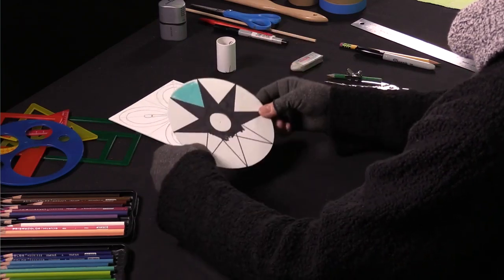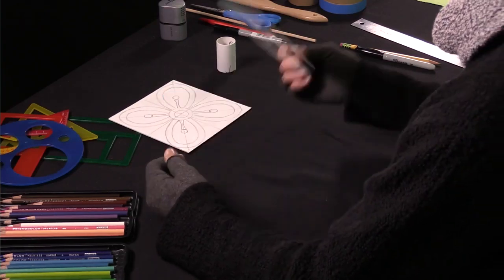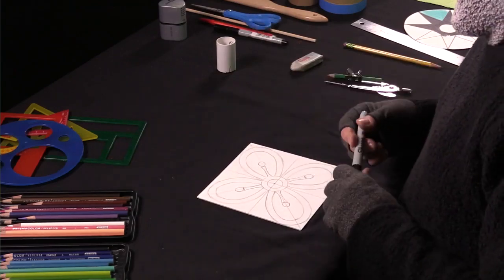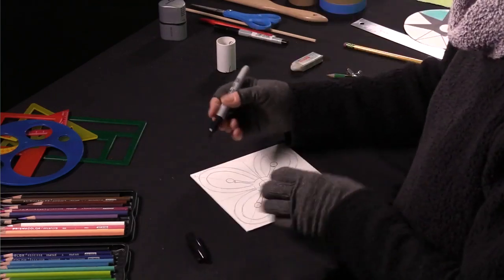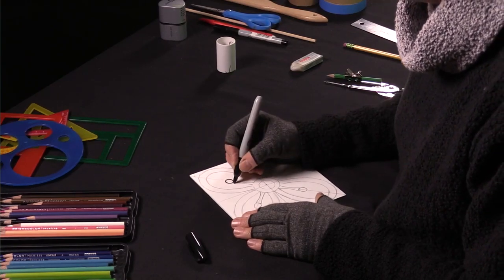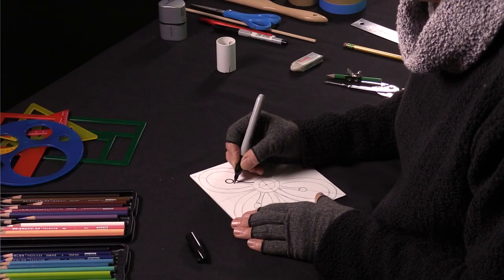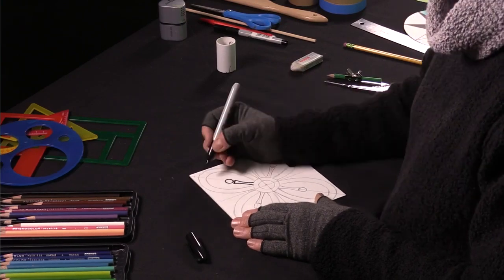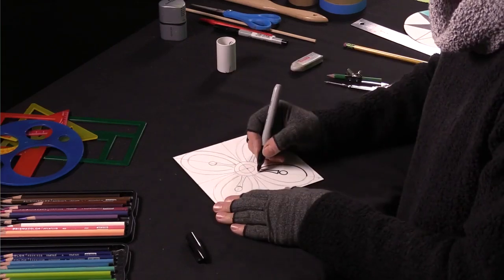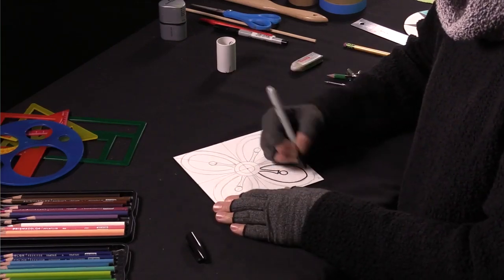You can even write the title on the back so you don't forget. Do the same with this. Go around all your lines with Sharpie. Erase the pencil lines. Do your best to make it symmetrical.